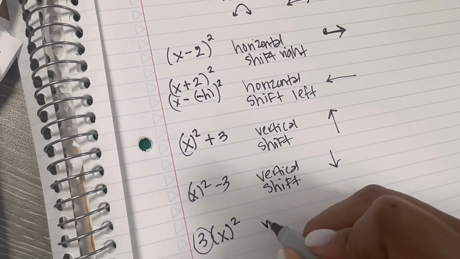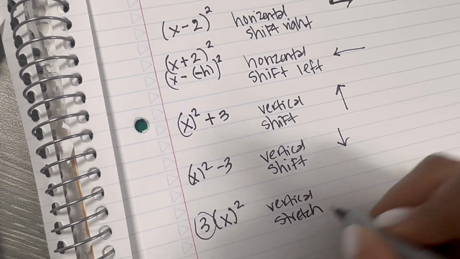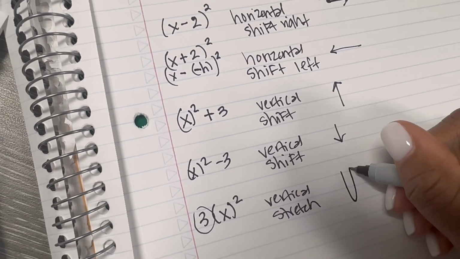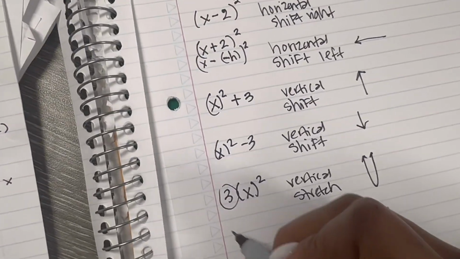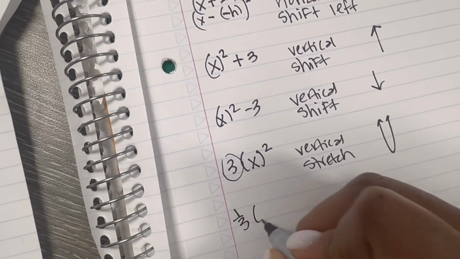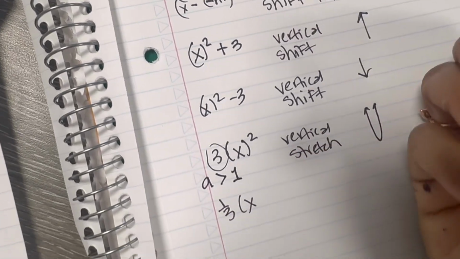So we call that vertical stretch, and it's skinnier, okay? If you see 3, your A value is greater than the number 1.